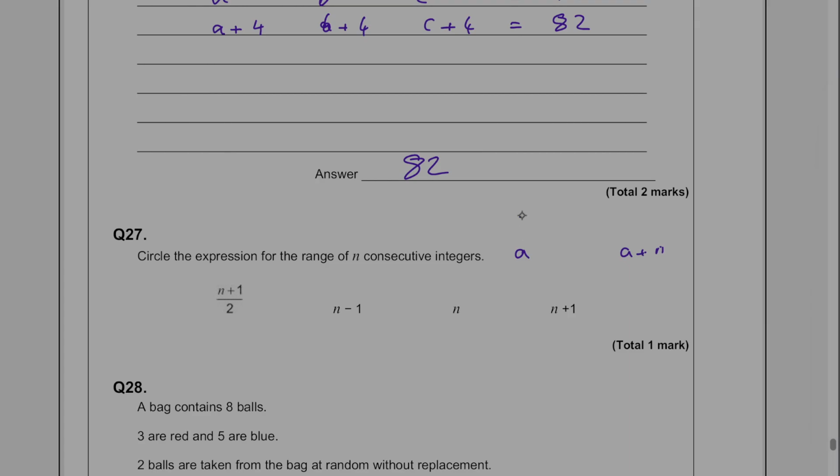So if we imagine that was the first term, and that's the nth. Actually, the first term would be a, but the last term would actually be a plus n minus 1. Because if you think about this, this would be a plus 1, which would be the second term.